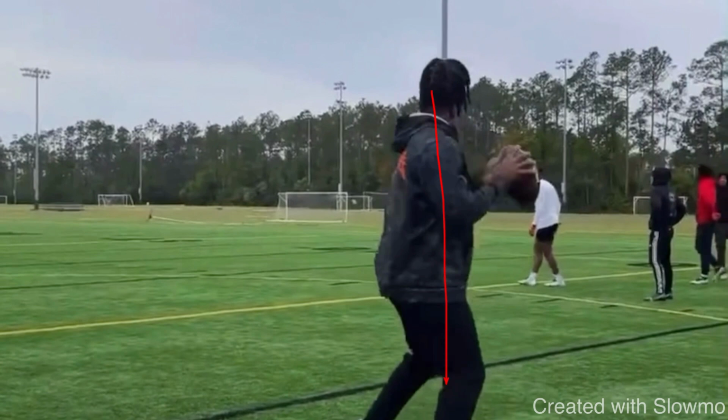Weight is loaded on the back leg. So now, what's the first part of the throwing sequence? Stride, and as the stride gets down, we need to remain loaded on my back leg and my shoulders need to close. I do not want that stride to get down at the same time I'm driving off my back leg and all my weight ends up forward. I want there to be a separation.